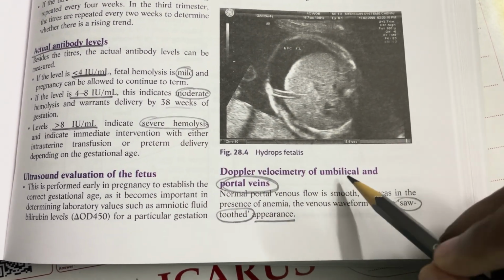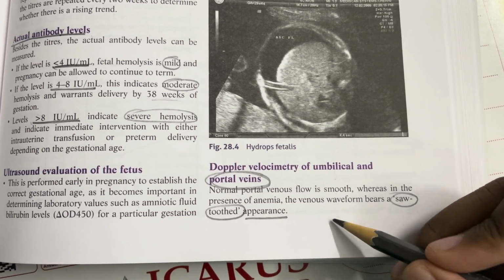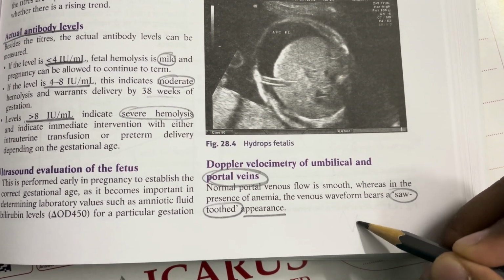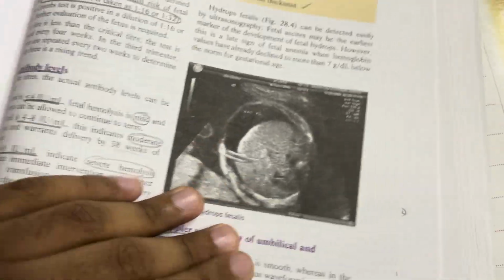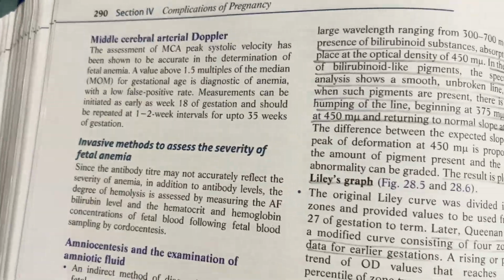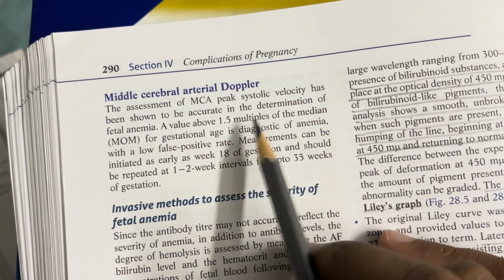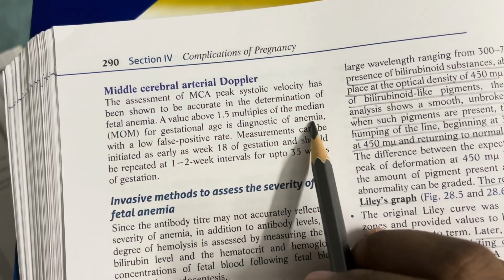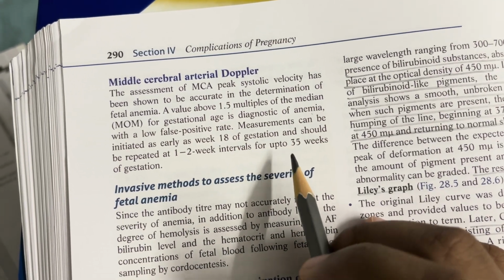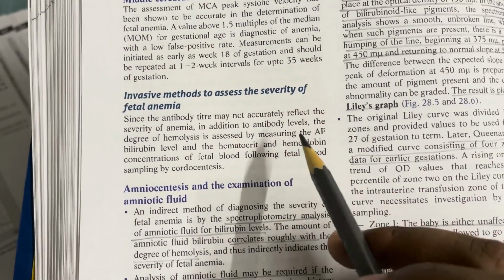So Doppler velocimetry of umbilical and portal veins, normal portal venous flow is smooth, whereas in presence of anemia, the venous waveform bears a sawtoothed appearance. Okay, that is important. And MCA Doppler, so again you do it to assess anemia. A value above 1.5 MoM, multiples of median, is diagnostic of anemia. So again, you keep repeating it if it is negative, less than 1.5.